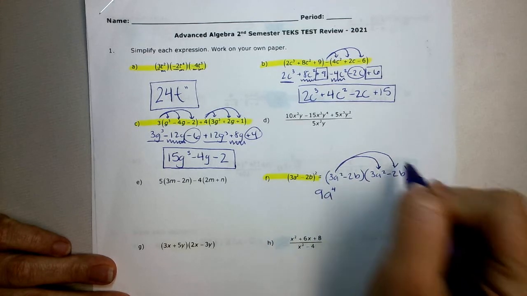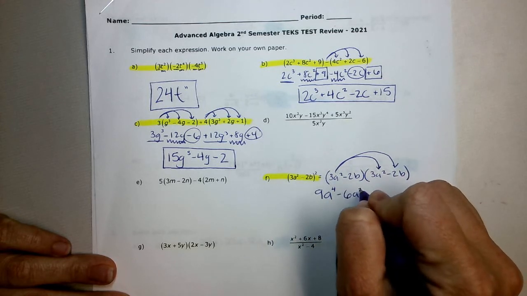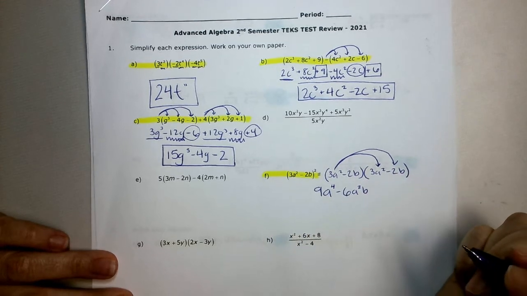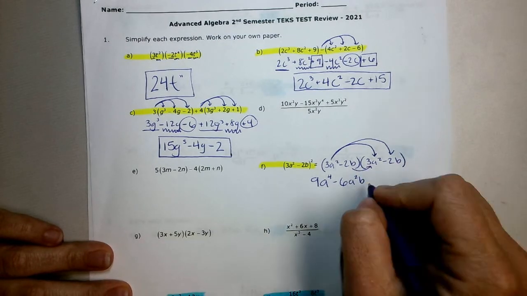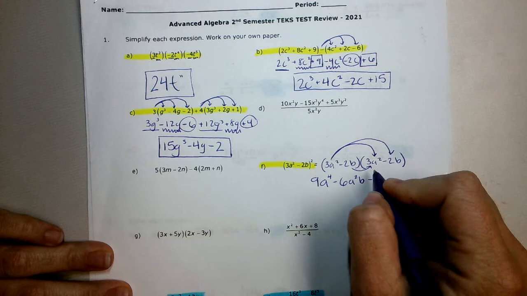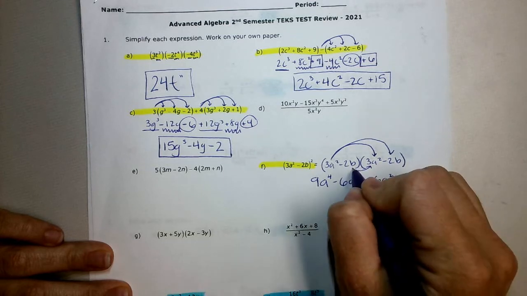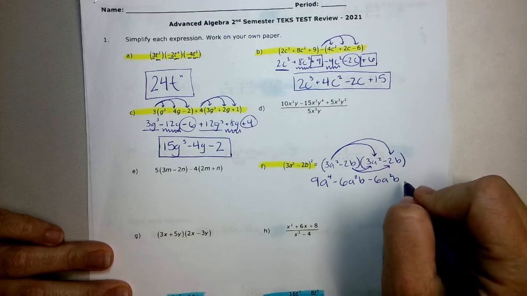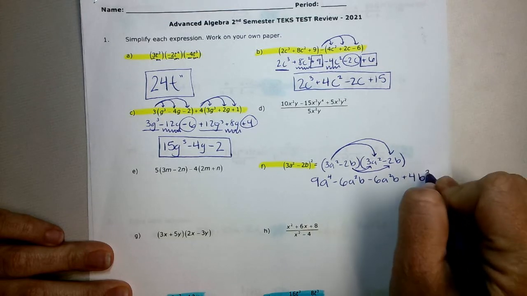3a squared times negative 2b, well 3 times negative 2 is negative 6 a squared b. None of the exponents changed because our variables were not alike. Negative 2b times 3a squared is negative 6. Now remember you do alphabetical, so a squared b. And then negative 2b times negative 2b. Well, negative 2 times negative 2 is positive 4, and b times b is b squared.